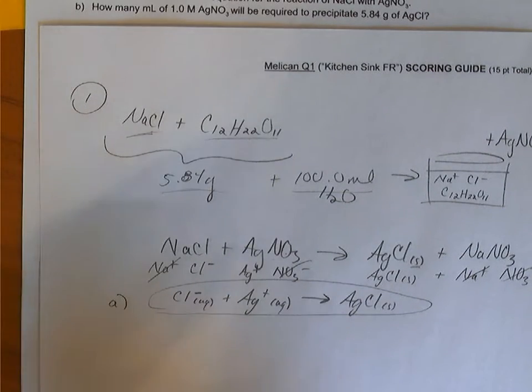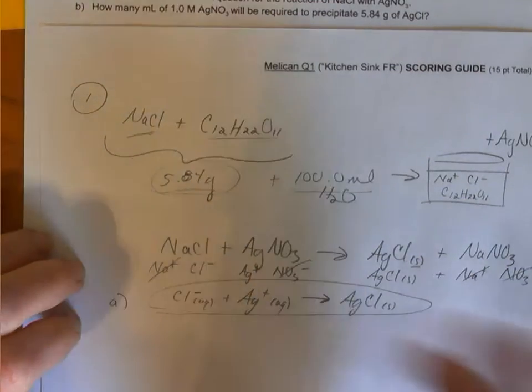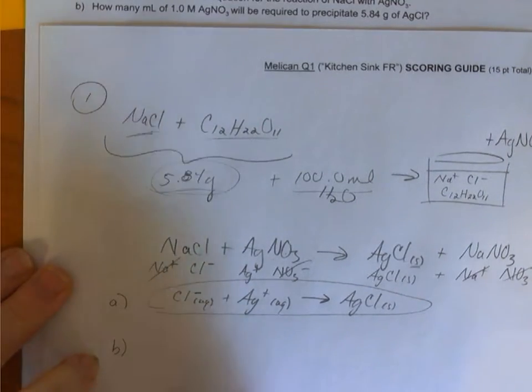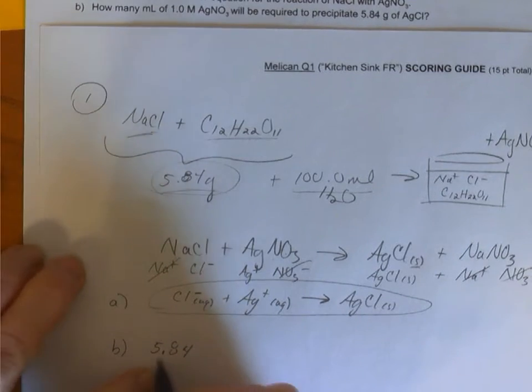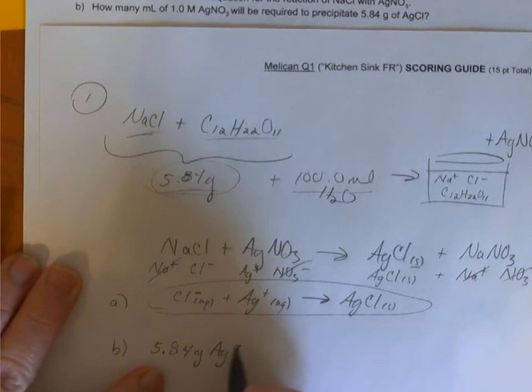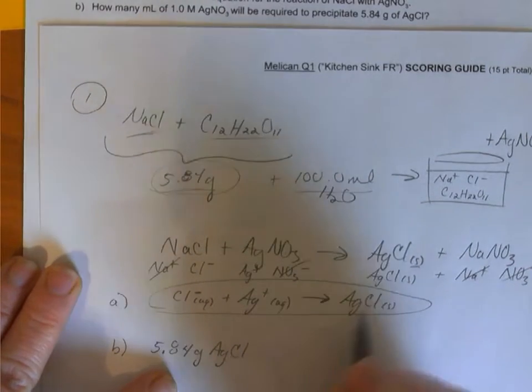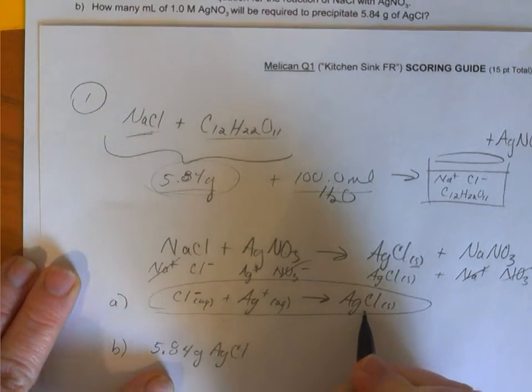All right. So, even though that's the mass of the mixture, what they're saying is, okay, we want to precipitate all of the 5.84 grams of silver chloride. All right. So if I think, okay, that's what I'm hoping to get.